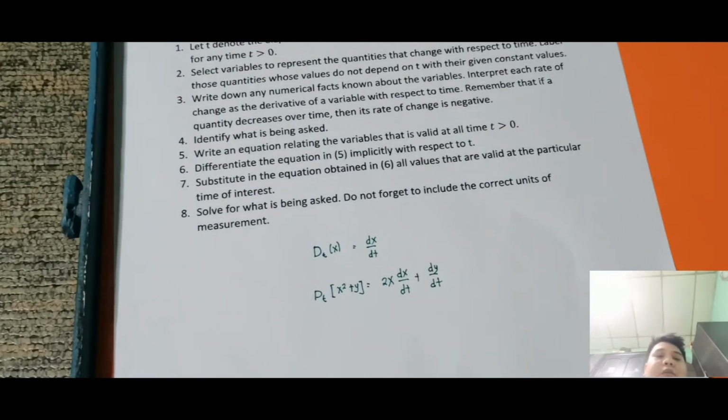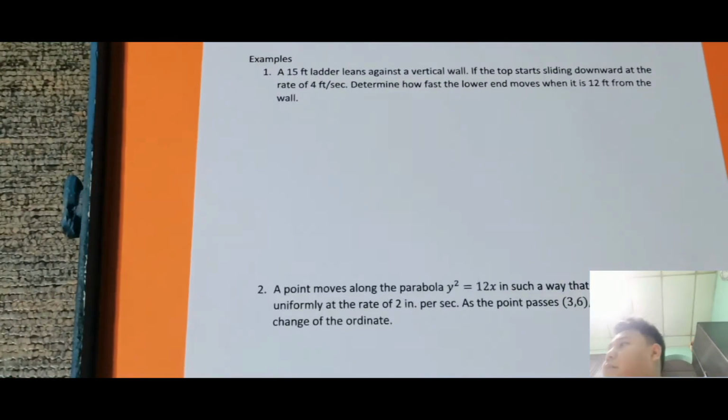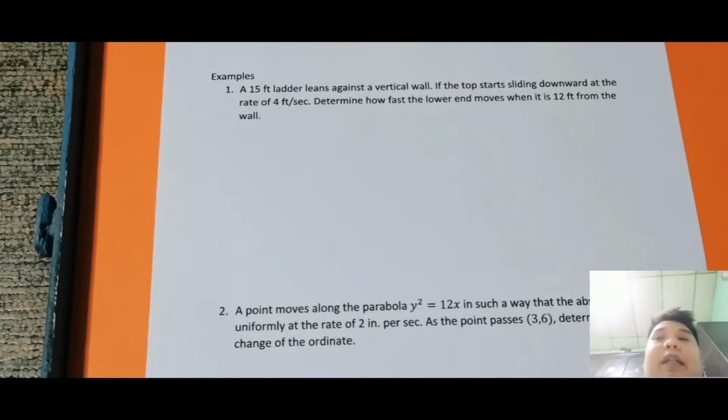Okay, so let's have example para makita mo yung gagawin natin. So tuloy ko na to, guys. Okay, so for number 1, a 15 feet ladder leans against a vertical wall. So again, nandiyan yung word na vertical. So alam mo na, hindi na nakatabing yung wall. So sir baka tabingi, sir baka butas. So again, vertical wall.